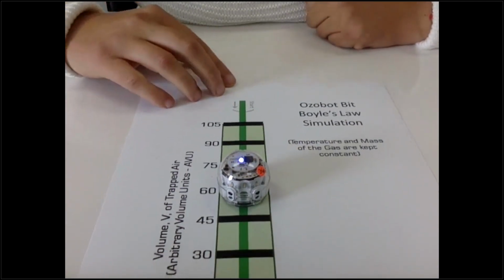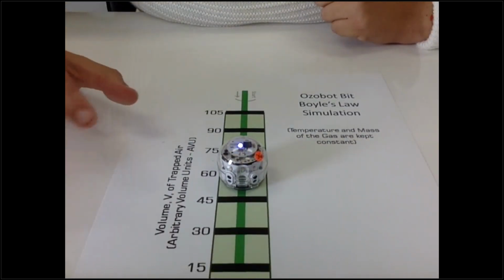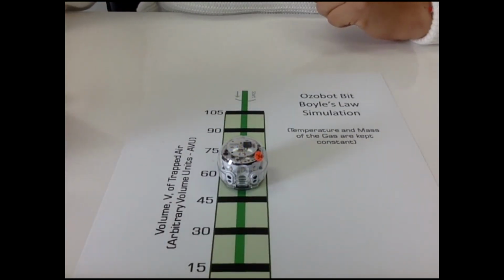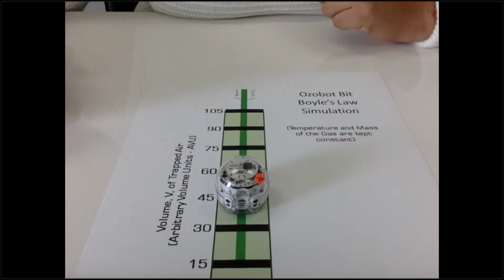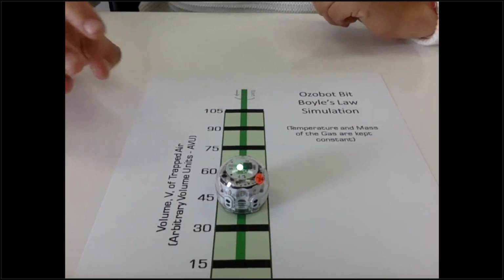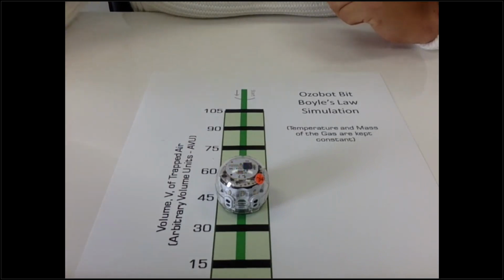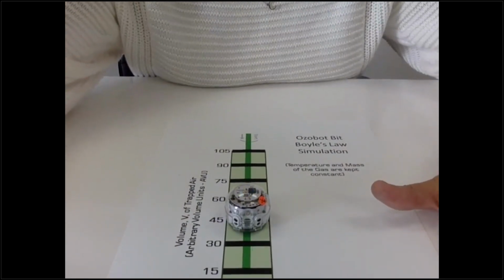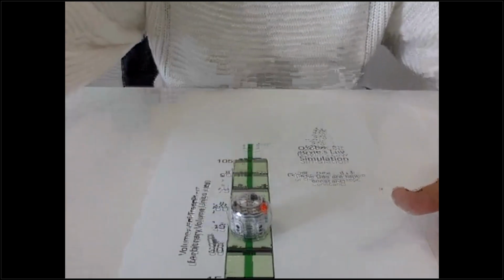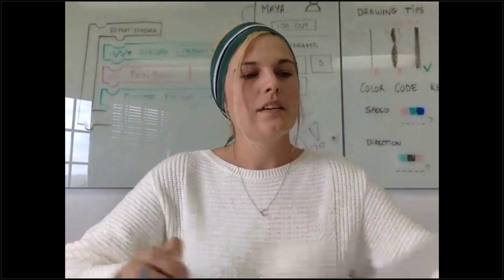And then, I think they graph it in this one, but grades 11 to 12 have the option to go even further and explore the inverse relationship between volume and pressure through graphing. So that is the Boyle's law simulation. Let me go back. Basically, it'll go all the way down to 0, which I didn't show, but okay.